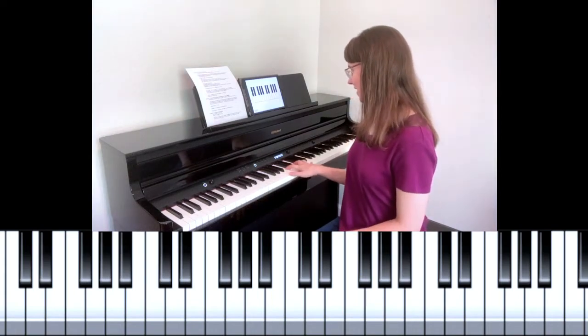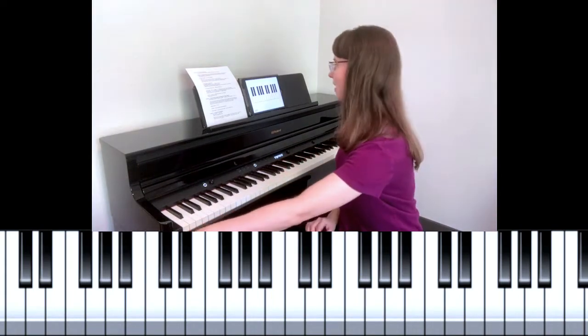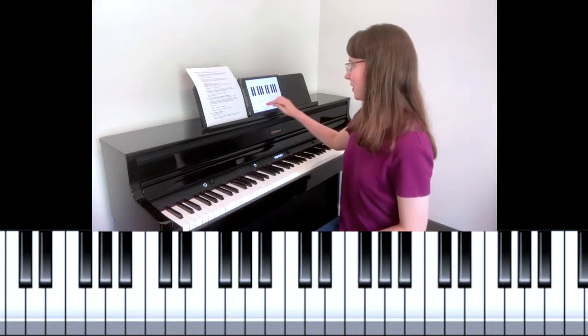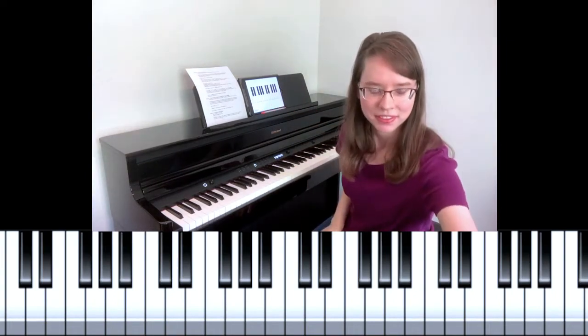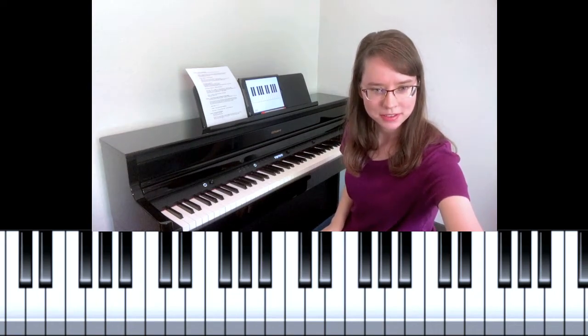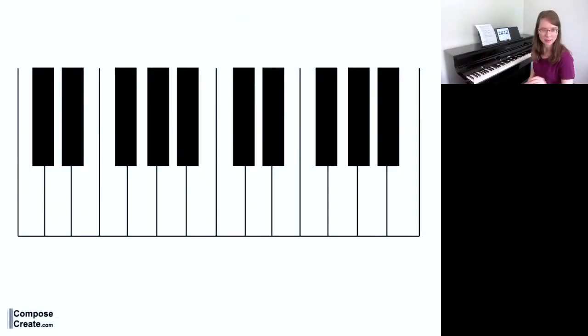Okay, so those are the names of the white key notes. Now, what we're going to learn is the names of the black key notes. So let me switch to a different view here so you can see my iPad, because on my iPad I have a little diagram that shows us the piano keyboard. So I'm going to label the notes here because this will be easier for you.